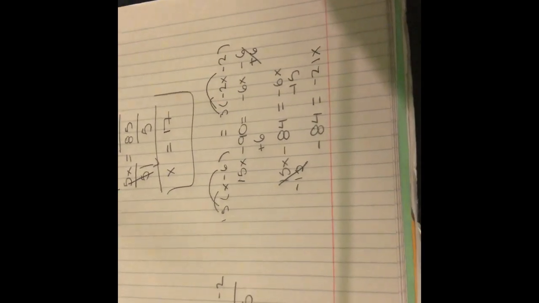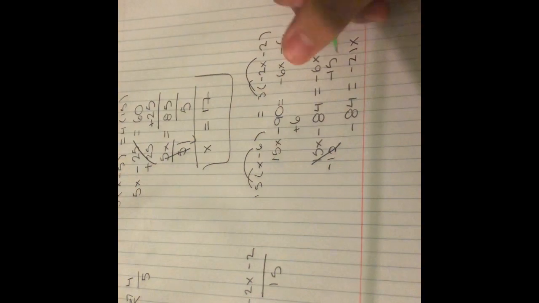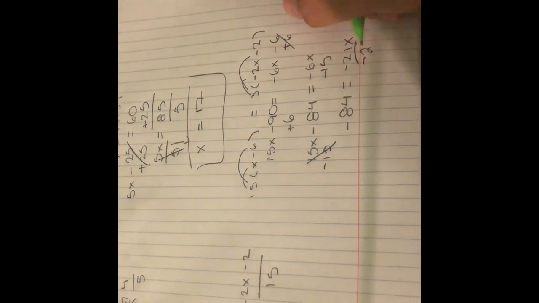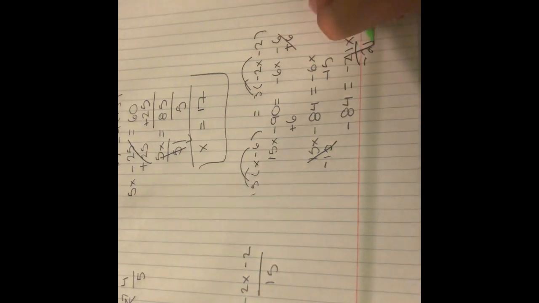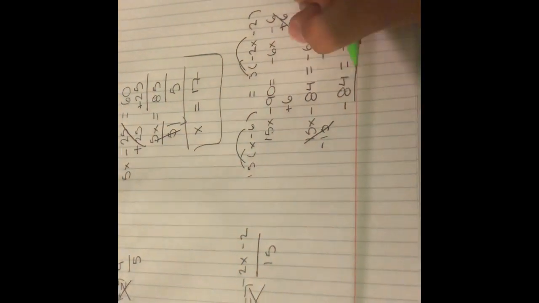So once we get here, we're once again going to leave x by itself. To get x by itself, we're gonna have to divide by negative 21. 21 cancels out on this side. X is alone right now. Do it on this side.